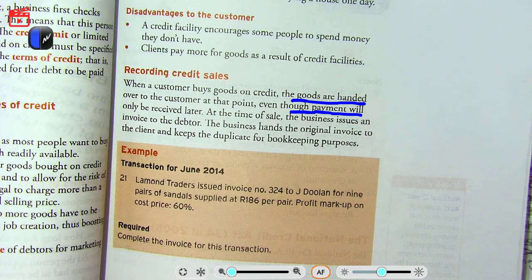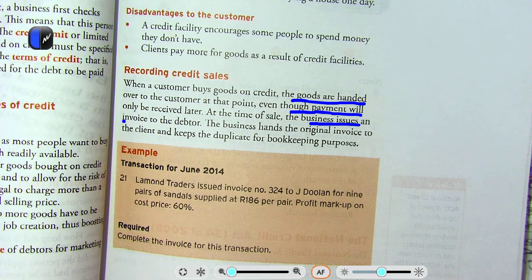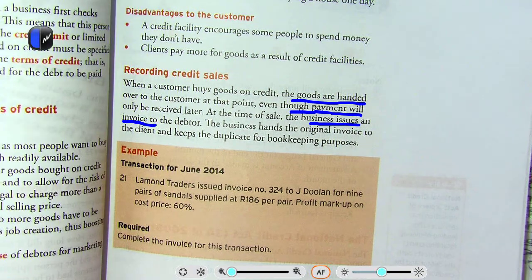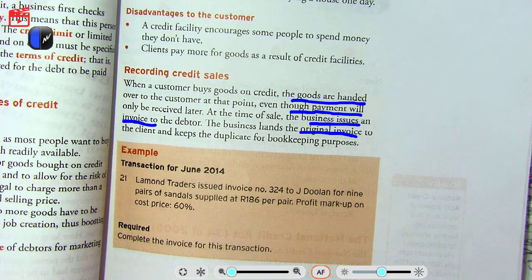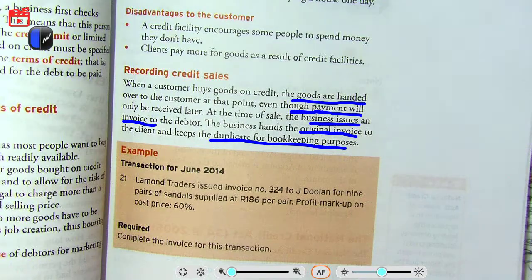At the time of sale, the business will issue an invoice to the debtor. Remember, a debtor is someone who owes me money. The business will hand the original invoice to the client and uses the duplicate for bookkeeping purposes.